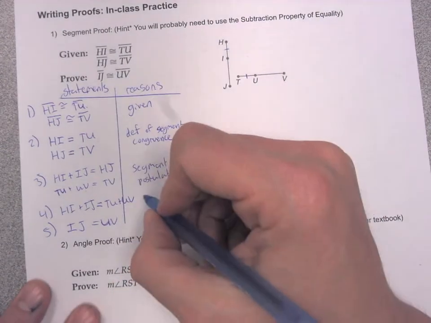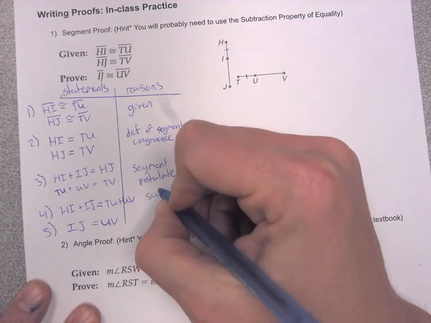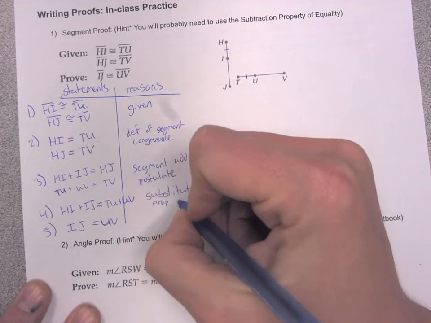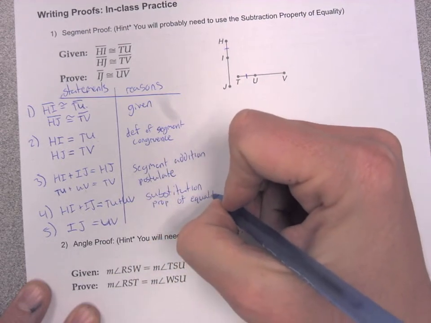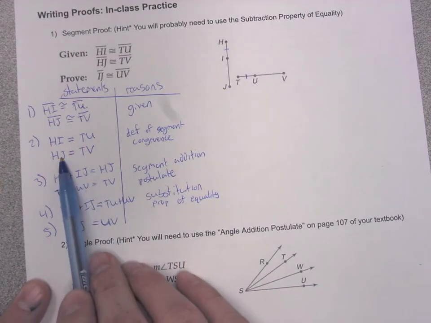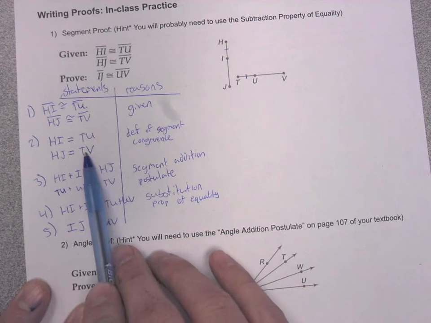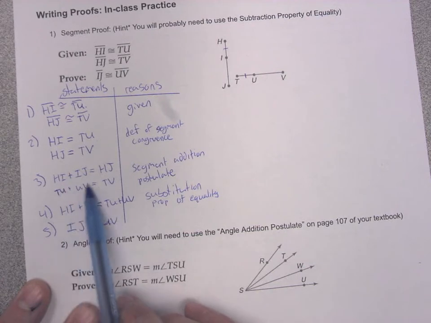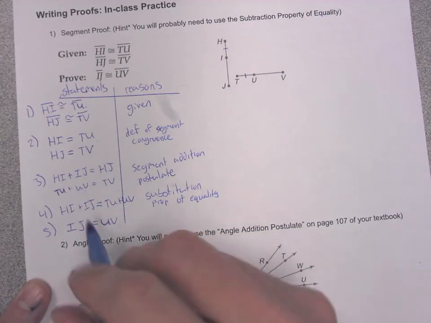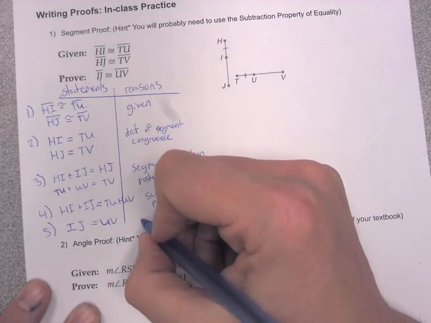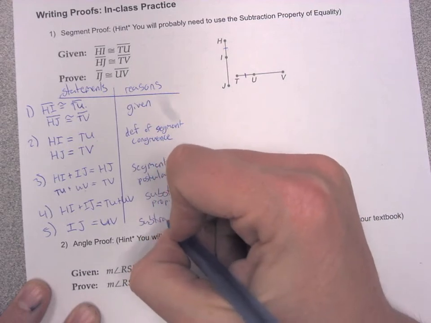This one right here, number 4 that we missed, is the substitution property of equality. Substitution property of equality says I can replace this HJ with what it's equal to, and I can replace this TV with what it's equal to. And so I'm using this statement along with these, and I'm substituting to get another true statement. So that's substitution. And then I'm subtracting these two guys, since they're equal measure, subtracting it from both sides, and that's the subtraction property of equality.